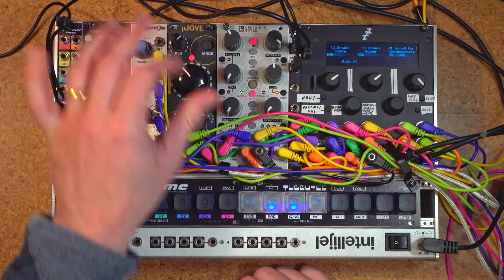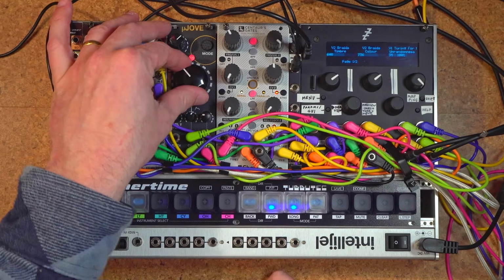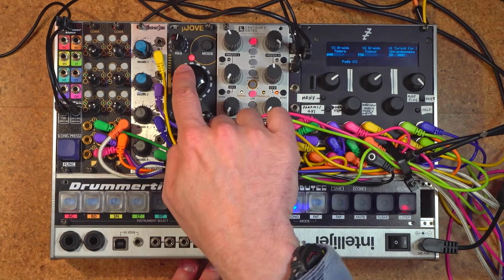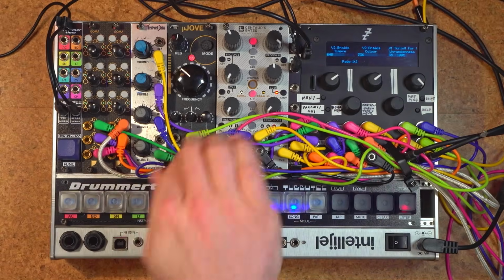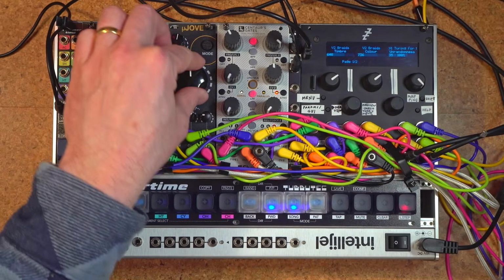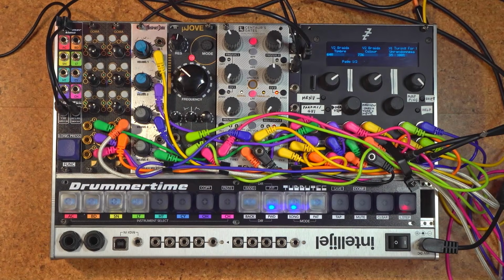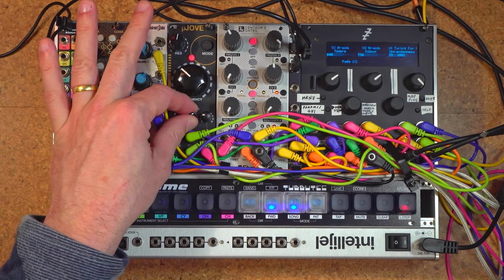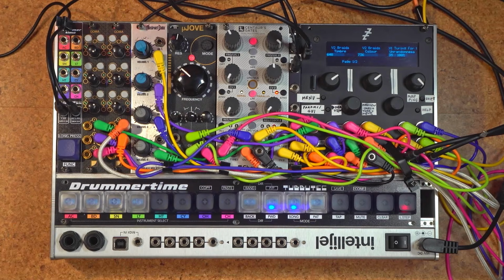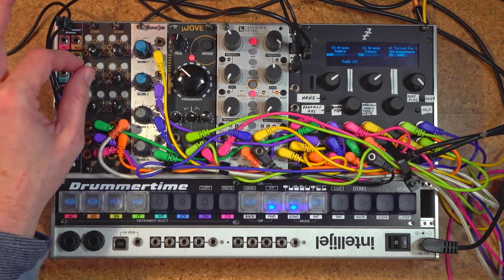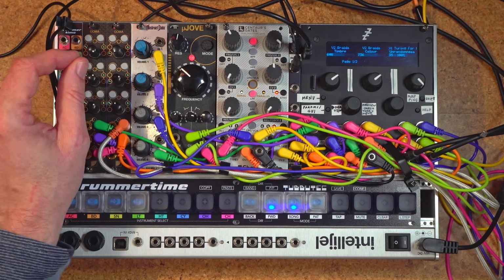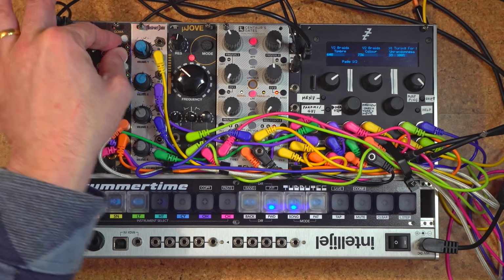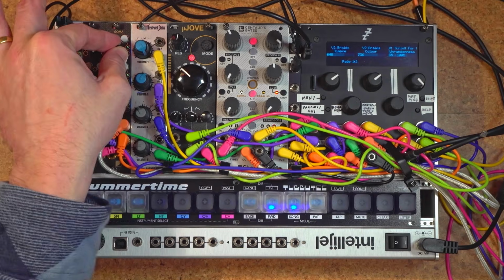We have a Plaits running inside the Disting. And I'm running the Plaits through a Jove. It's coming out and through the Jove. So this digital voice is getting an analog filter. And then I'm sending control into the Jove, 2 different types of it. I've got an envelope, which I control with 1 knob.